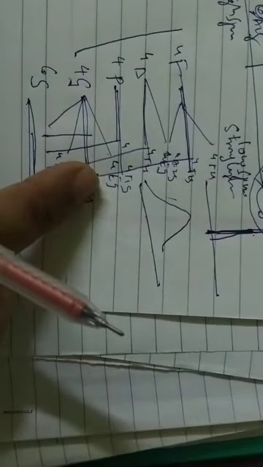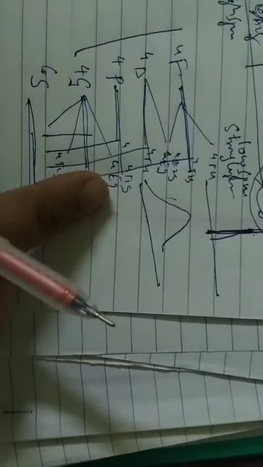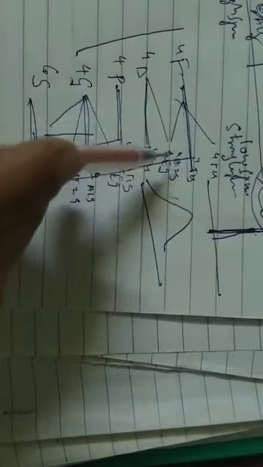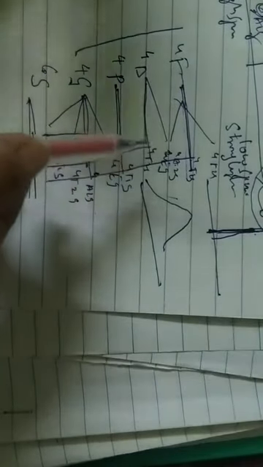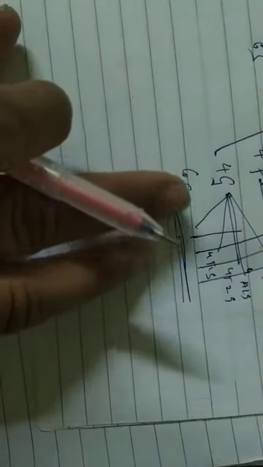Because of this horizontal line having the energy equal to 0, sharp peaks happen. That is the reason, because of the transition from the ground state to the 4 states, why sharp peaks are obtained in these forbidden bands. So this is what you have to see here.